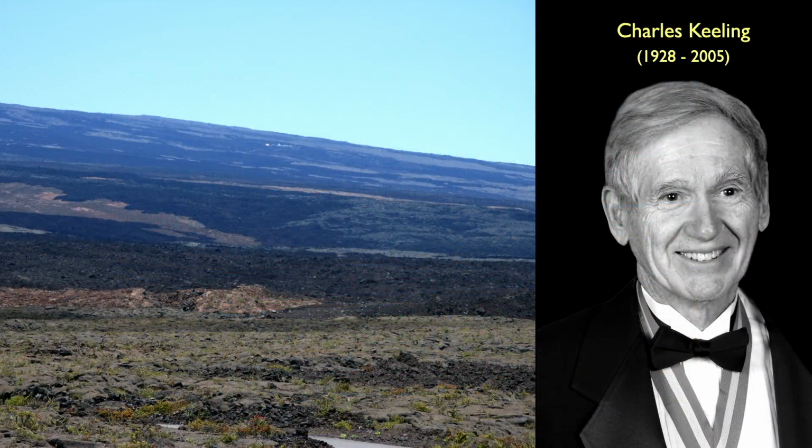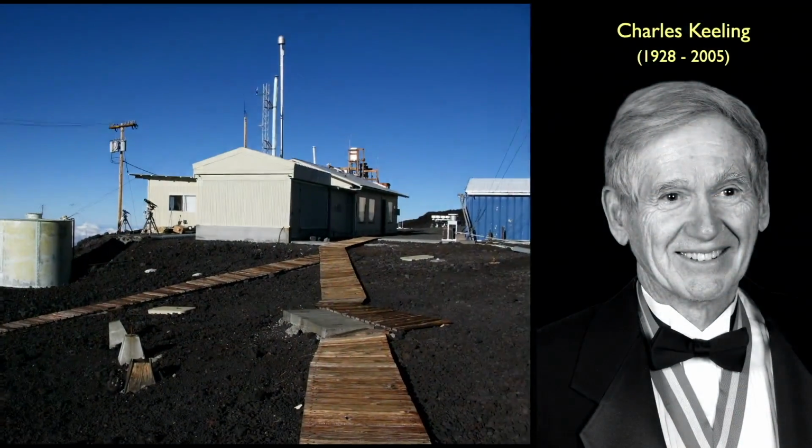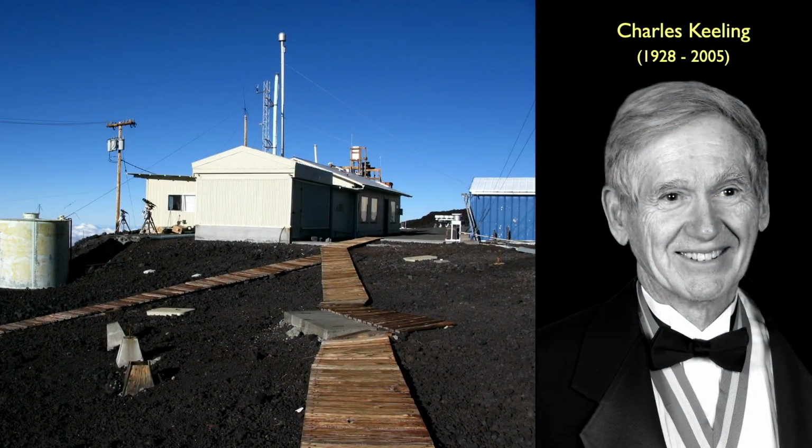In 1958, Charles Keeling started collecting data from the slopes of the Mauna Loa volcano on the Big Island of Hawaii. Here, he established an atmospheric observatory. He reasoned this location at over 11,000 feet was ideal to measure atmospheric gases, being high up and located in the middle of an ocean, pretty much away from civilization. Keeling thought it was important to monitor atmospheric gases, especially CO2.